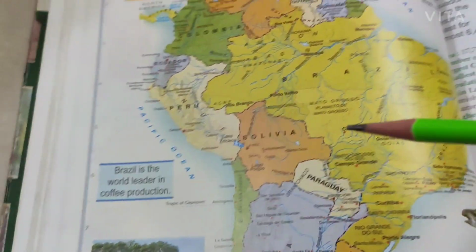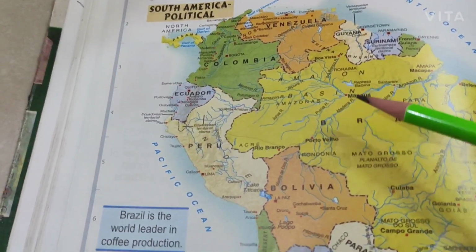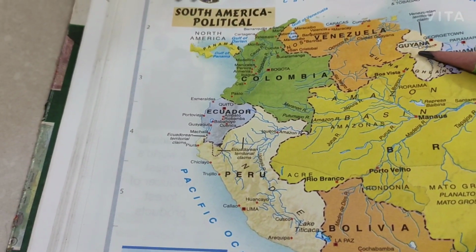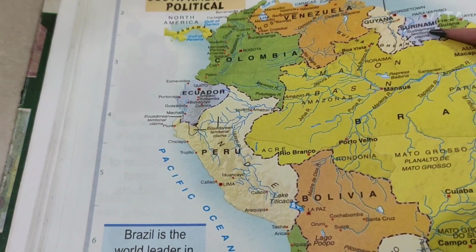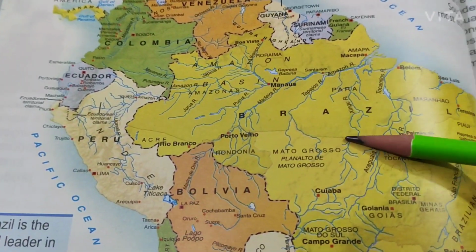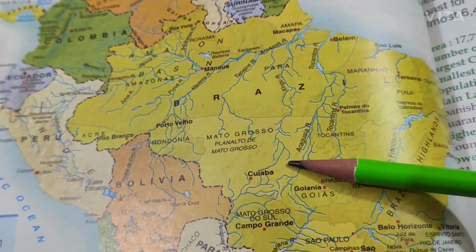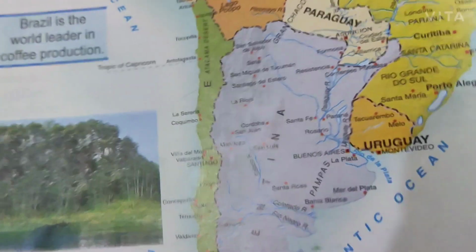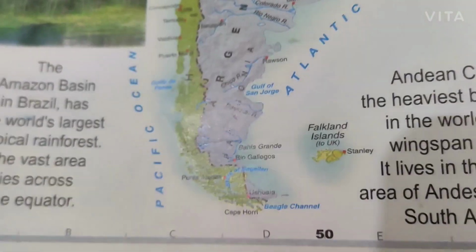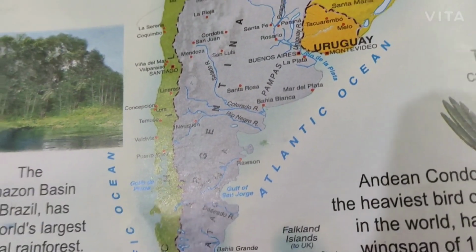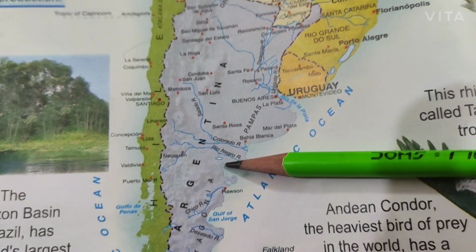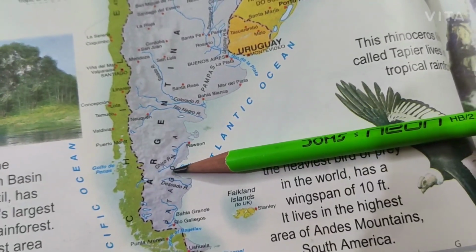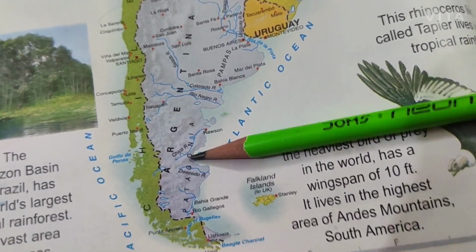That is the political map of South America. Can you see? Venezuela, Colombia, Guyana, Suriname. That is Brazil. You have heard about Brazil for football. That is Bolivia, Paraguay. That is Argentina. You can see Argentina. You have heard this name when a cricket match is going on.